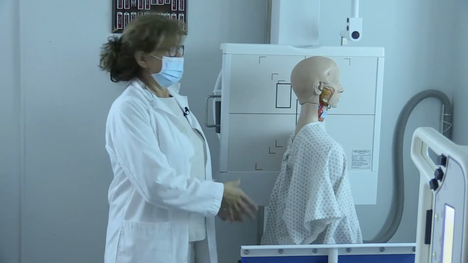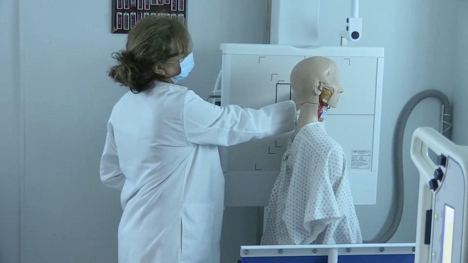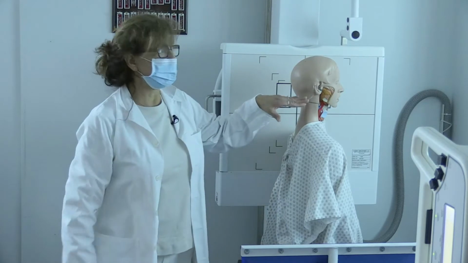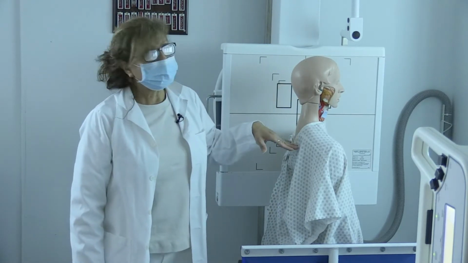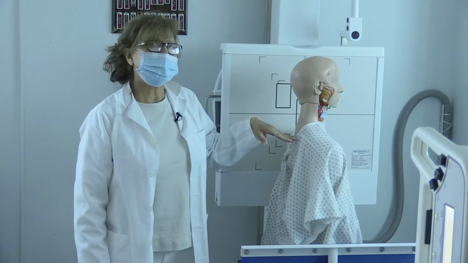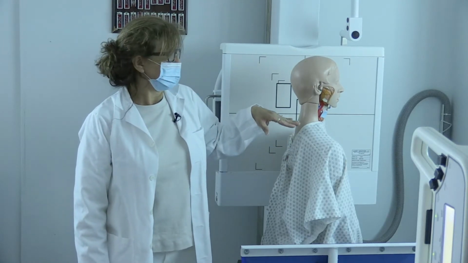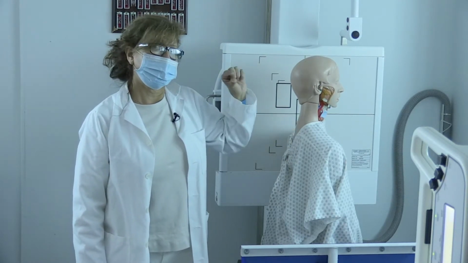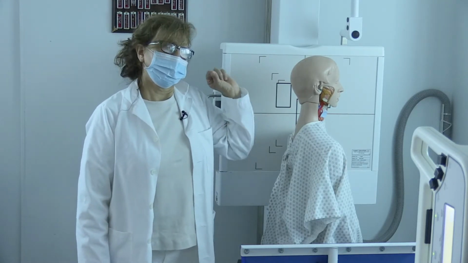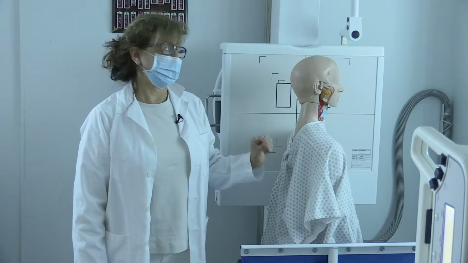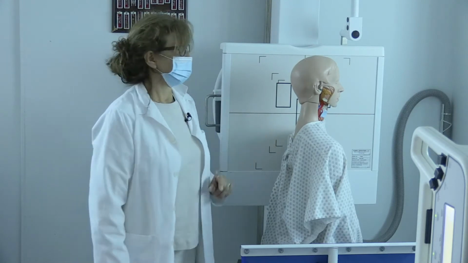That's lateral C spine. In this projection, you should see between C1 all the way to T1, and you want to see the interspaces of C7 and T1, that disc space, clearly. You also want to see the top third of T1 clearly.